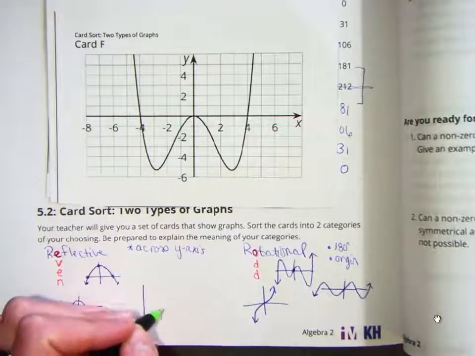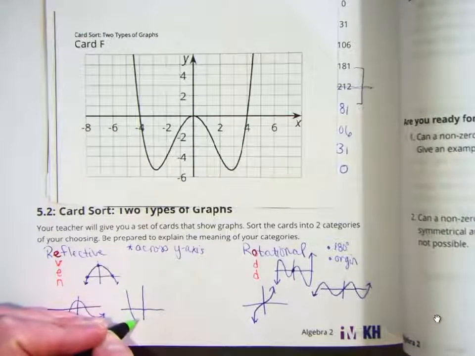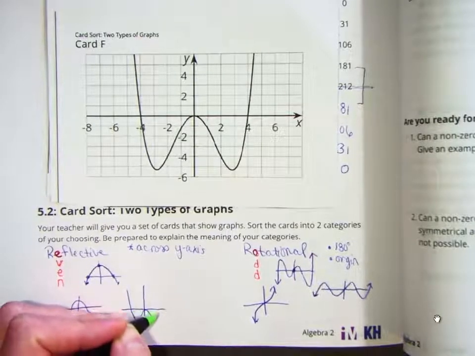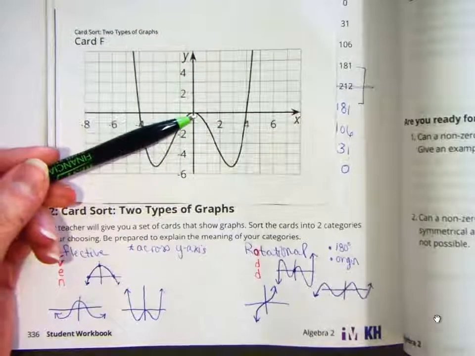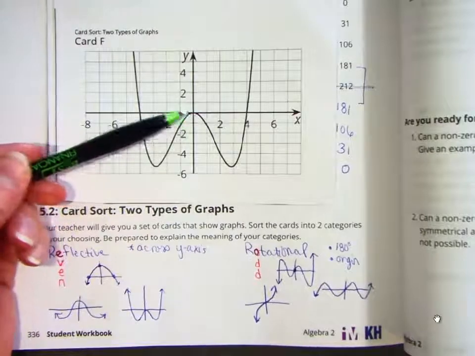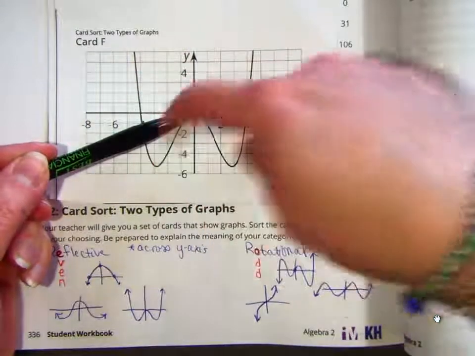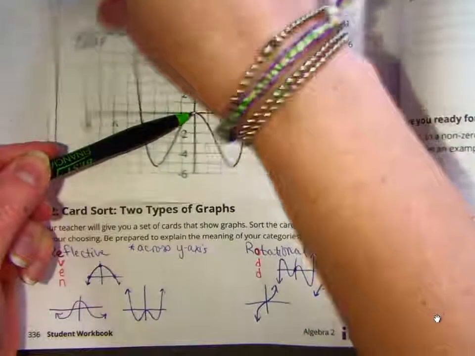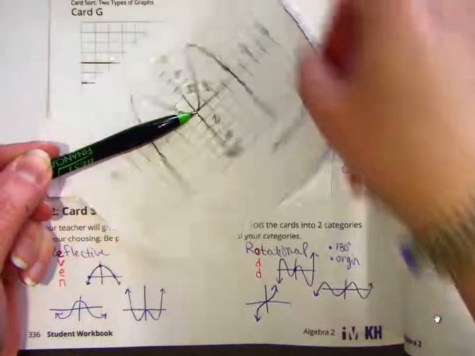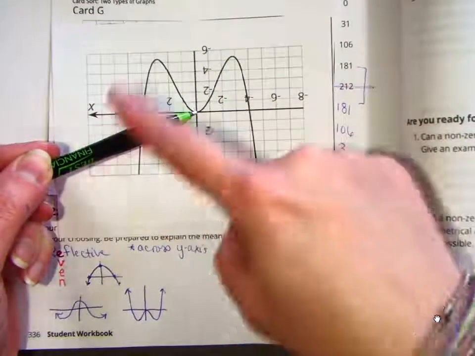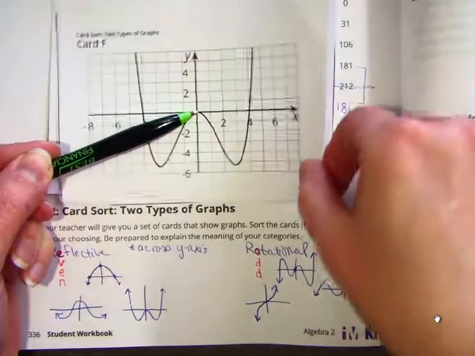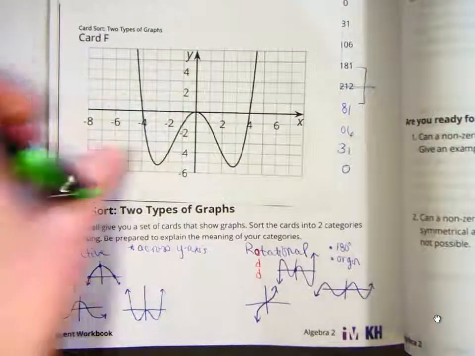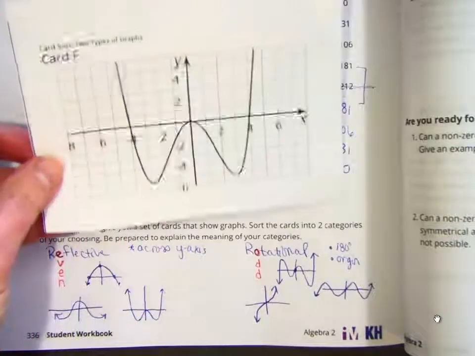A little reflective symmetry going on here. This one does go right through the origin, but we still can't spin it and have it be the same exact graph. The way it is here, it's a W shape, and if I were to rotate this, even though it goes through the origin, it changes the shape of the graph. It's now an M, so we're not winding up as the exact same graph. So we only have reflective symmetry.